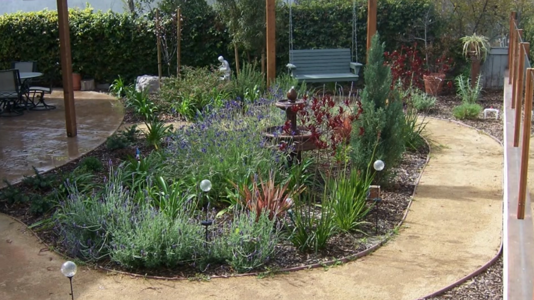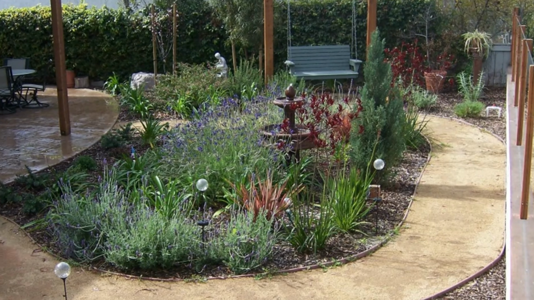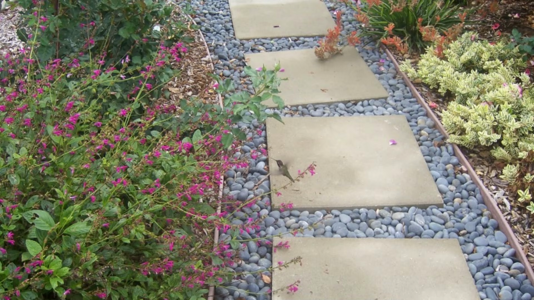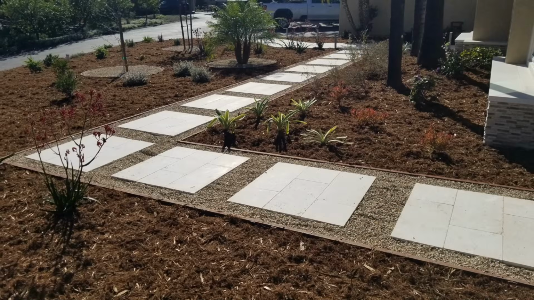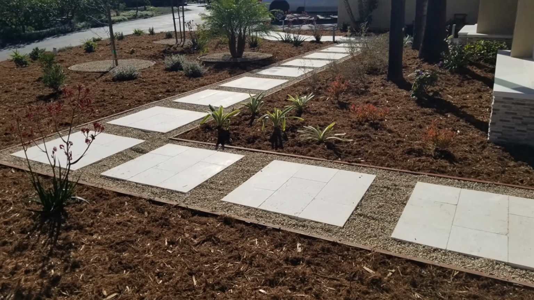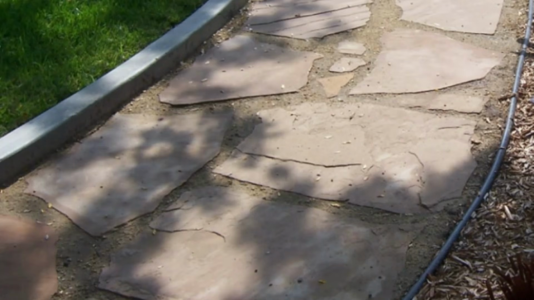Now, another way you can do it is you can put stepping stones in rock, as you see in this next one. Here we did some steppers in some Mexican beach pebbles, a little bit more stable, longer lasting, really pretty, kind of nice, and you can accent with lots of different kinds of rock. This one we did tile concrete with the crushed gravel, and of course you can even do flagstone in the decomposed granite itself. So lots of creative ways.